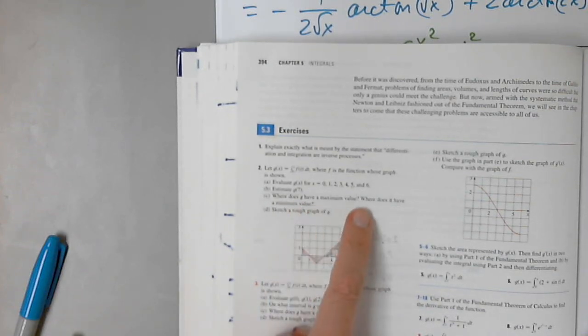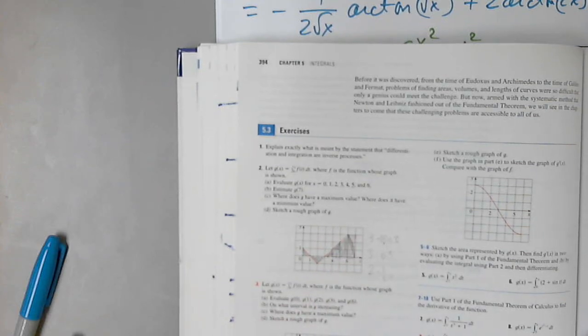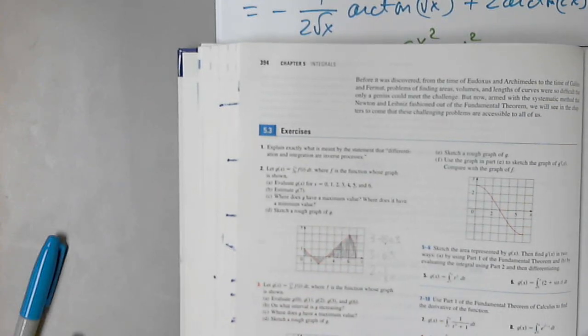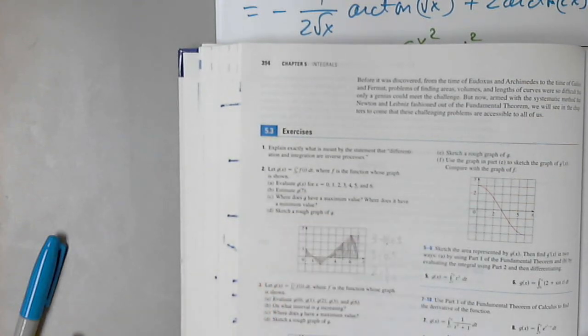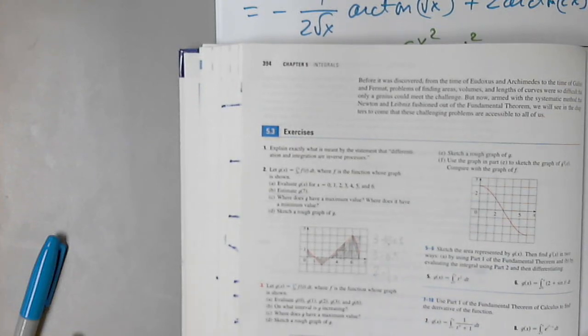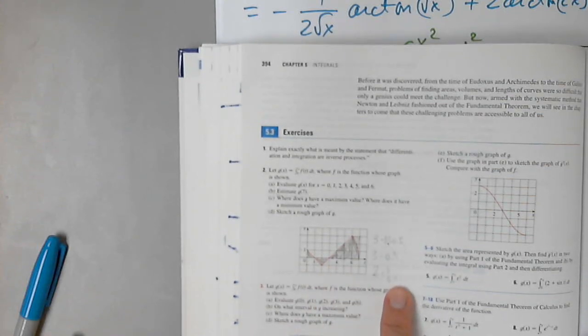Where does g have a maximum value? At 7, right? 6.1. Where does g have a minimum value? Look at your numbers. I don't have your numbers. It was negative 1/2 or something, right? It was at 3. So at 3 it has a minimum value, and at 7 it has a maximum value.